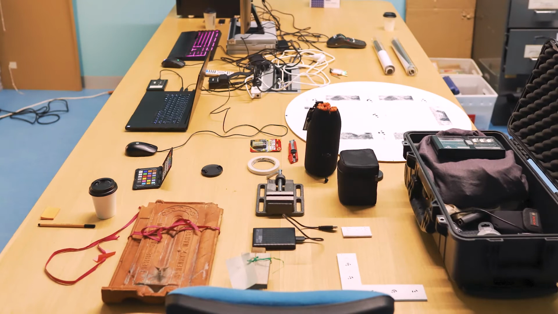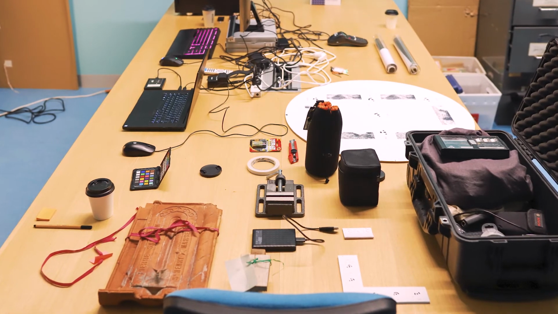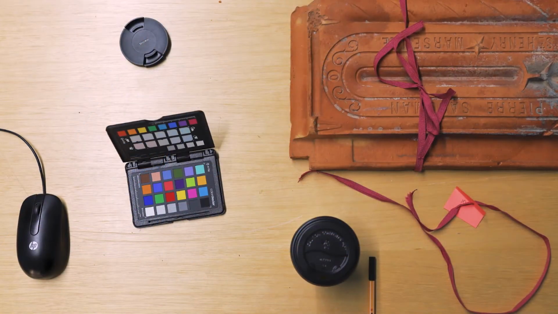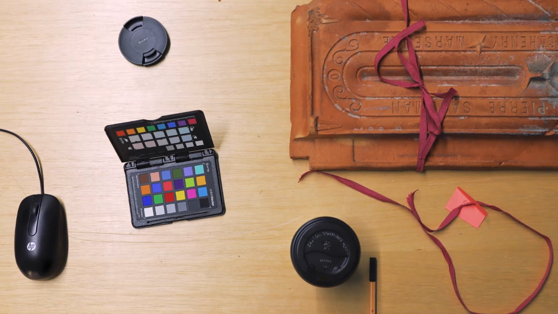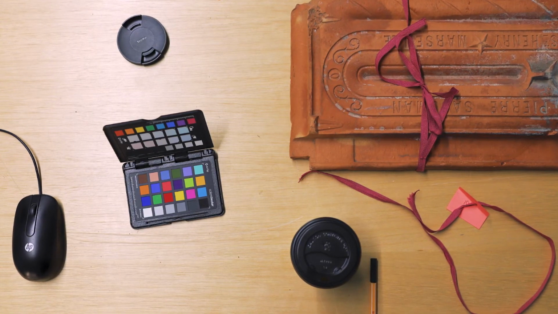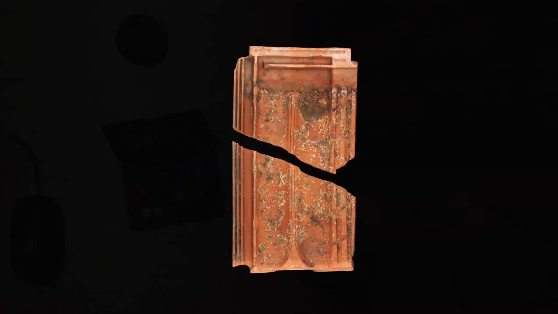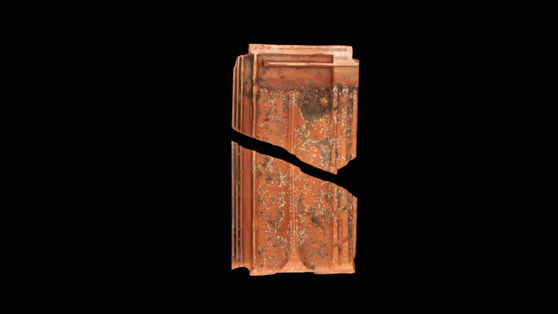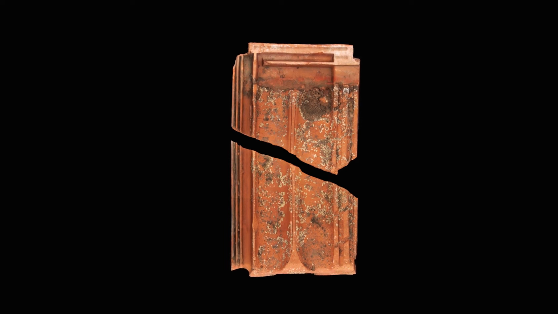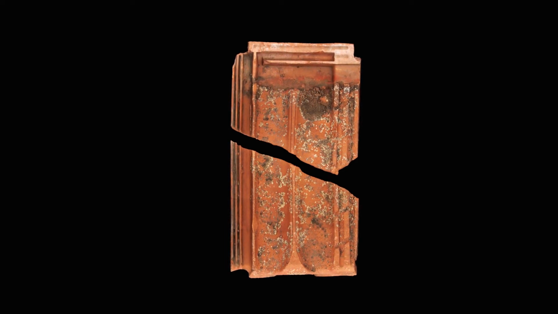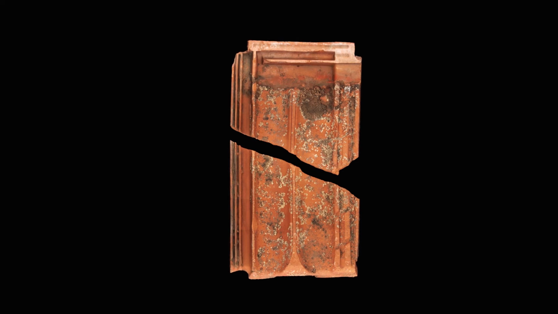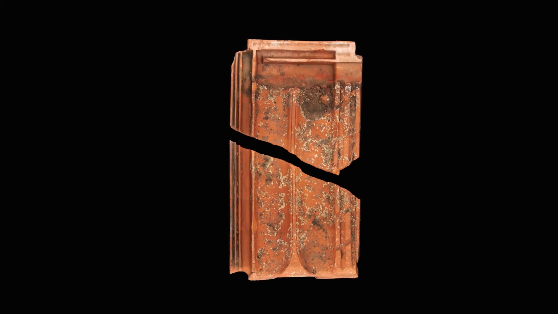When you view objects such as the tiles, you can see a huge amount of difference and variation in material texture, from the original terracotta to dust to lichen and moss that's grown on these tiles over time. I feel that is a really beautiful and engaging part of these objects presented in this format.